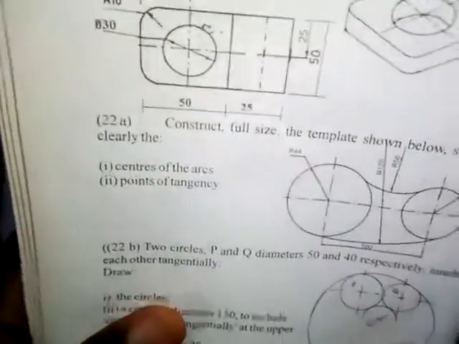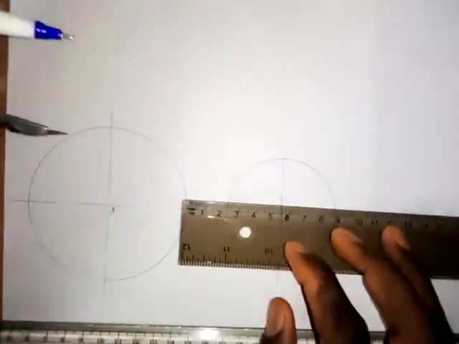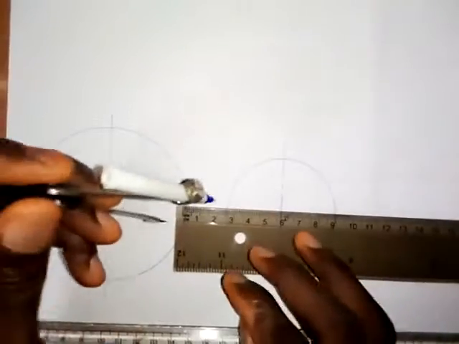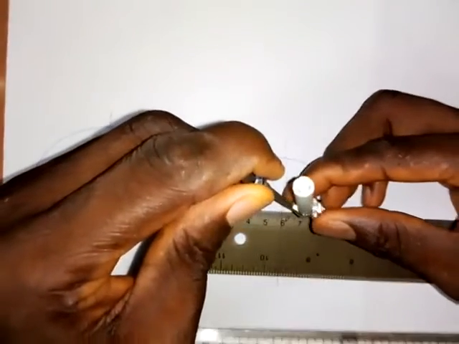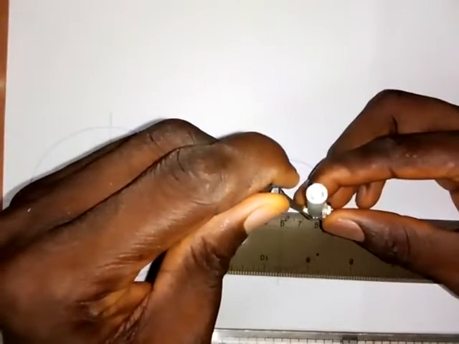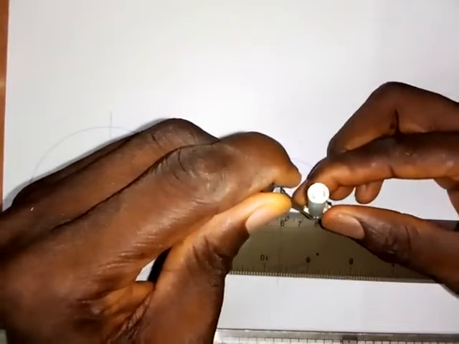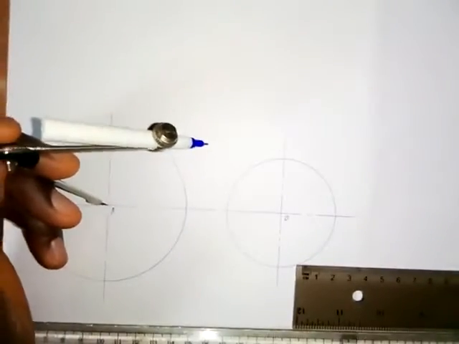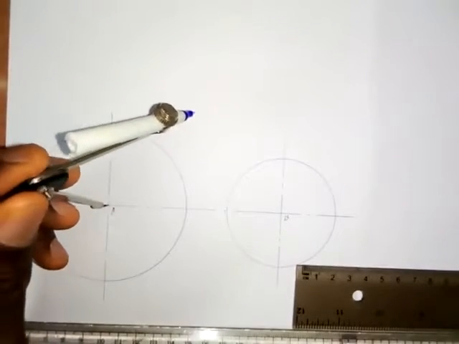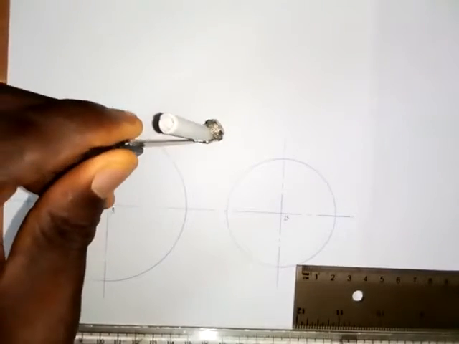That is the first thing. So 120 minus 44 gives us 76. I will take 76 mm here, put it at center A, and draw an arc up here.